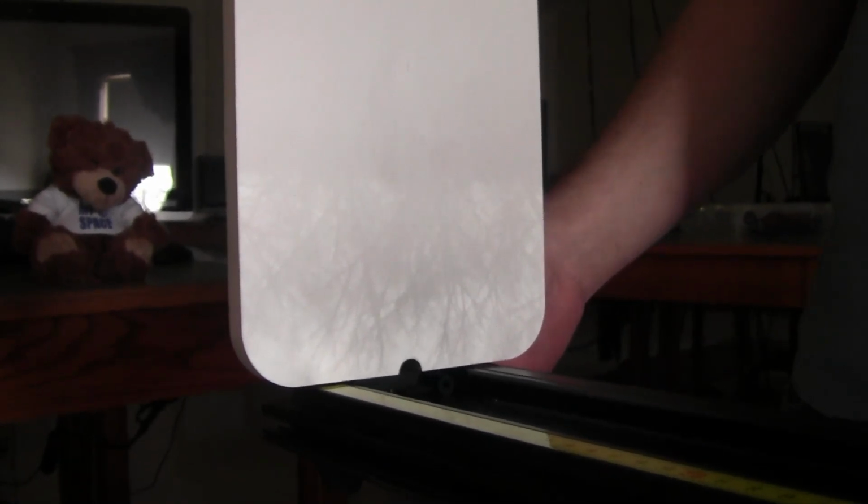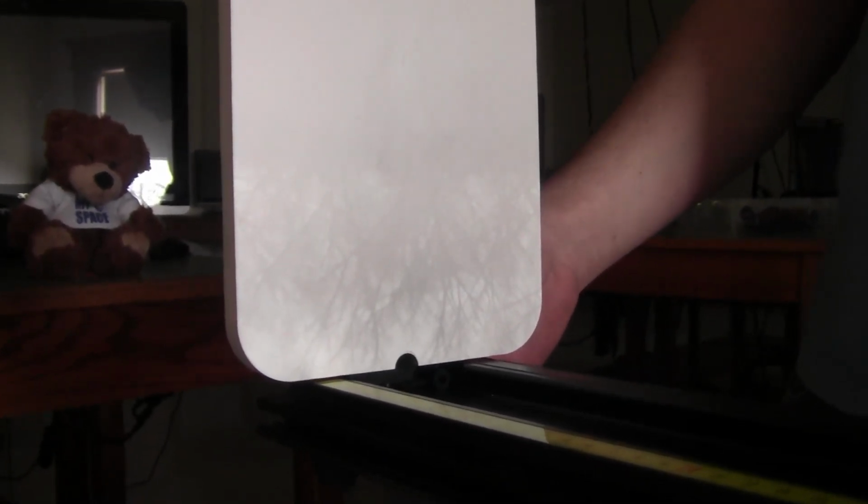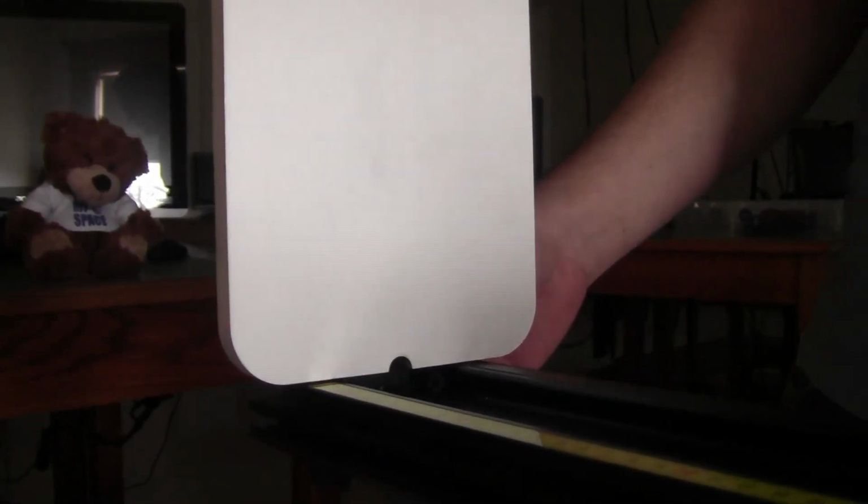And then our fourth lens is the diverging lens. We had to use a different method to do that, but we also got a number for that, which will be on the handout you receive online.